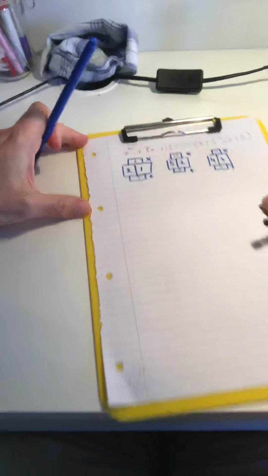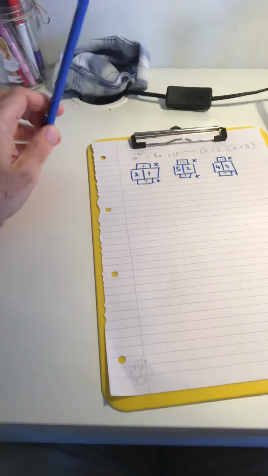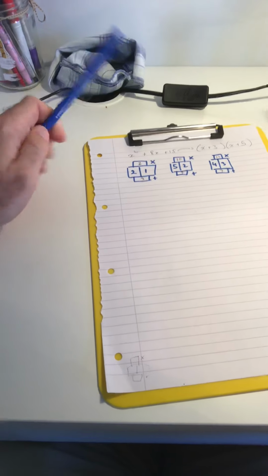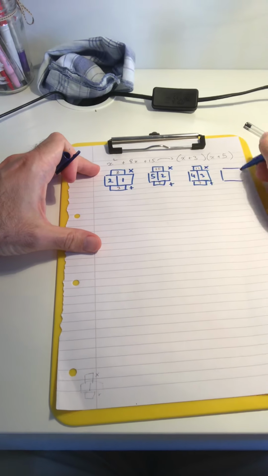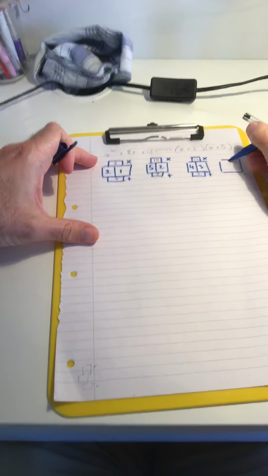So far, so good. Now, what's interesting is when we try to go backwards. So I'm going to make up one. Let's look at one together.